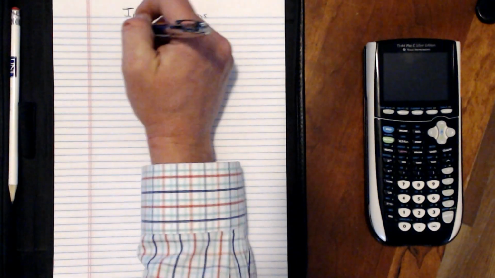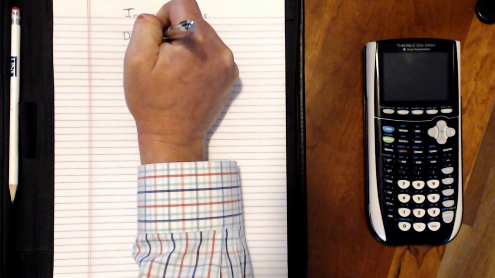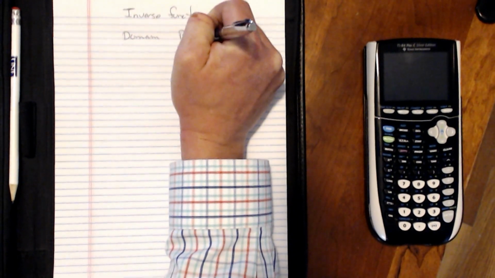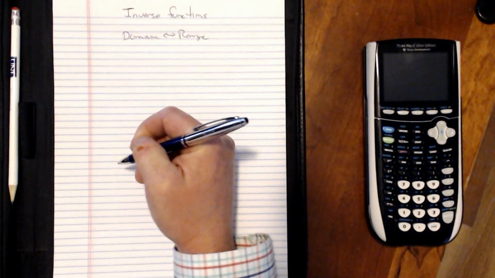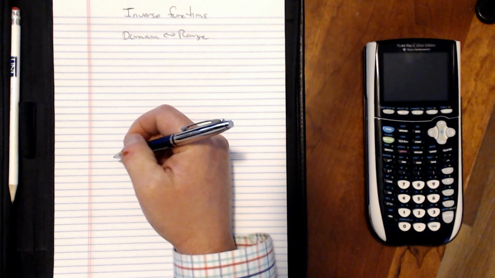In this video, we're going to look at inverse functions. Inverse functions are where you switch the domain and the range. And that's pretty much all it is.